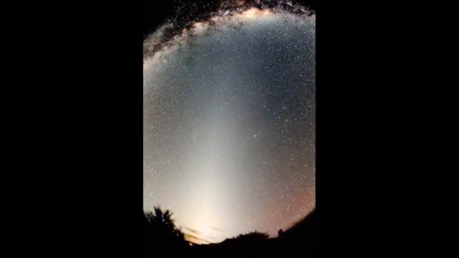The zodiacal light is best seen in February and March in the evening, and in October and November in the morning, because that's when the plane of the sun's motion through the sky tends to make its steepest angle relative to the horizon. Here's a very good example where the angle is very steep. You know, it's nearly perpendicular to the horizon in this particular photograph. During other seasons, the angle might be more shallow.